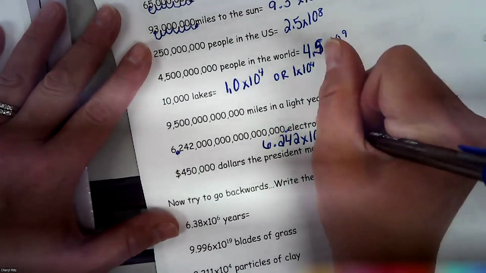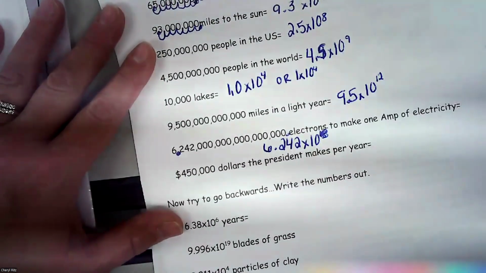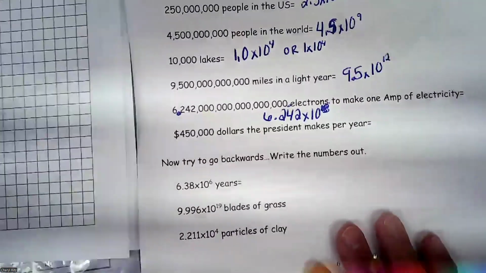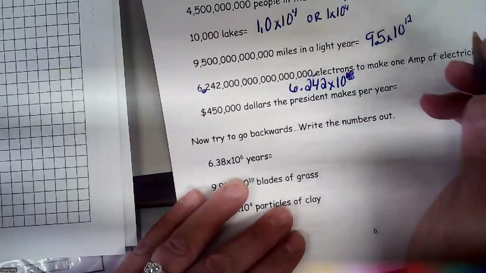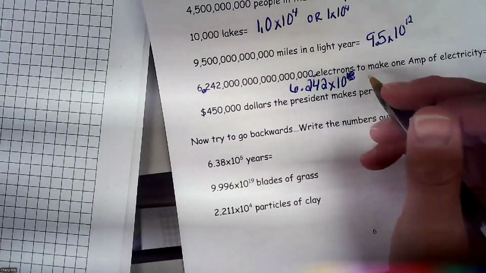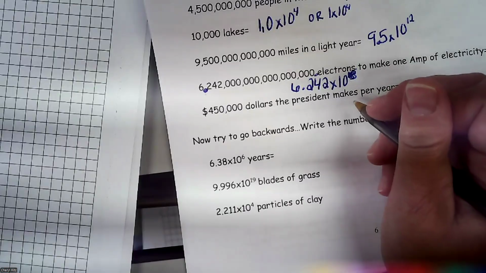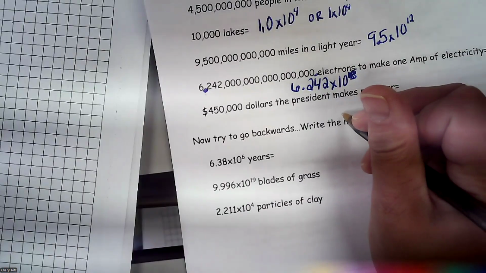That's an 18. Dollars the president makes in the year, which, by the way, I'm not sure if this is true. If it is true, I think he's not making enough money because that's a really busy job. And anyway, moving on. What do you got?